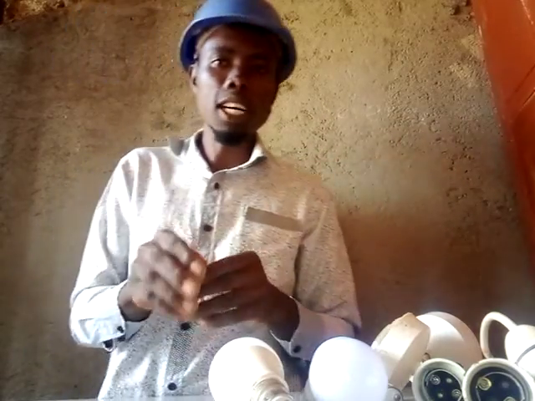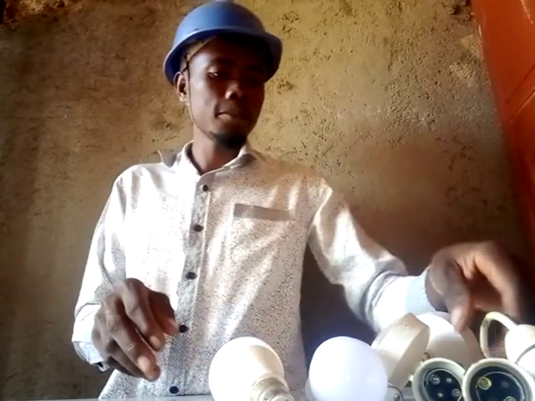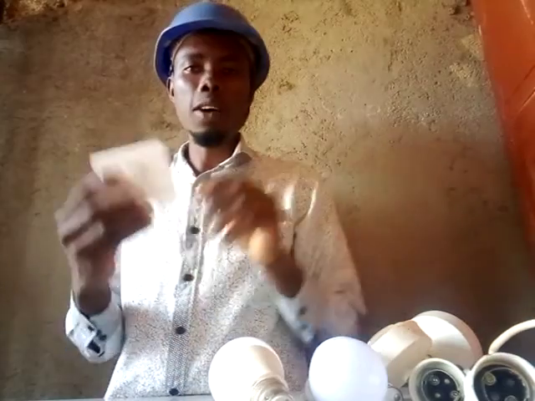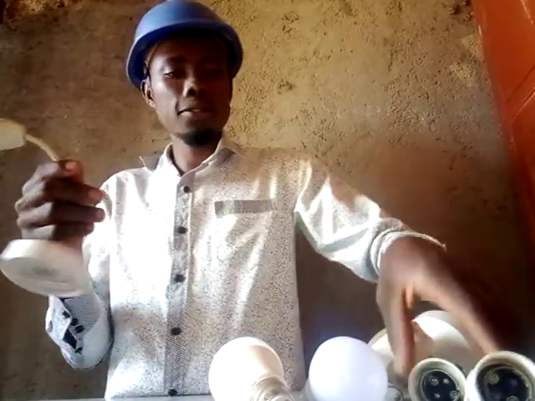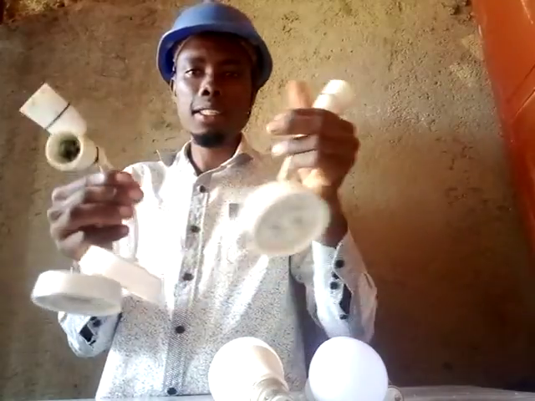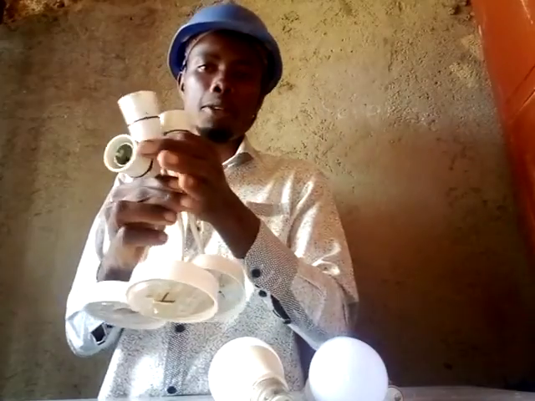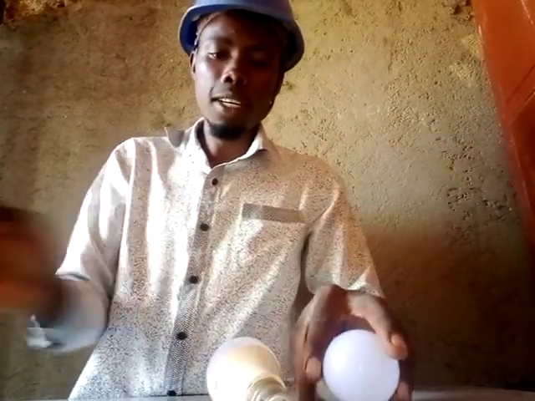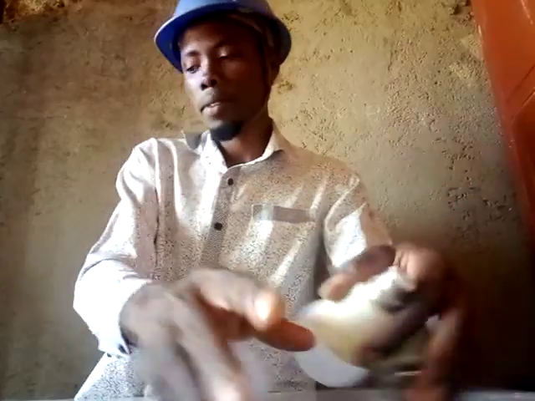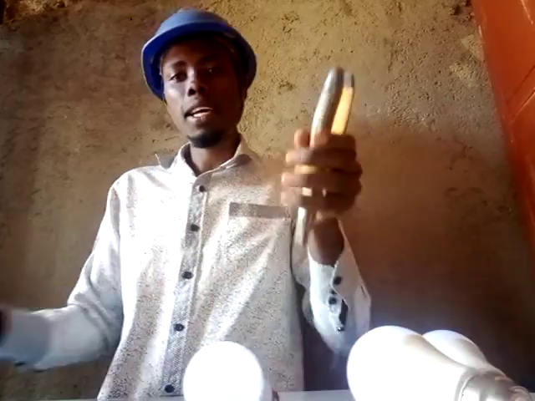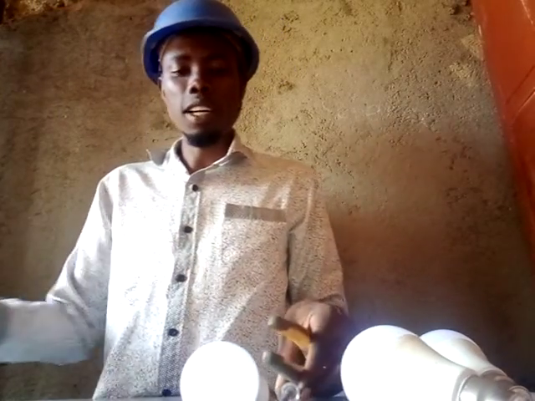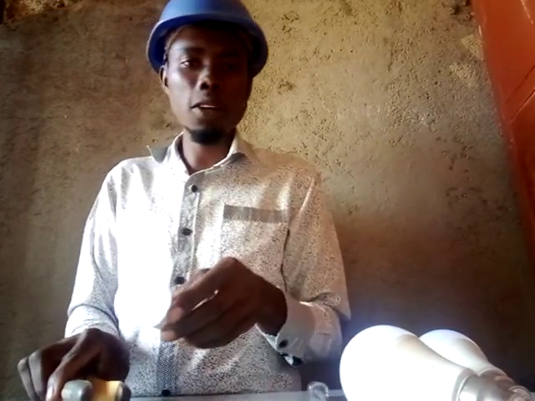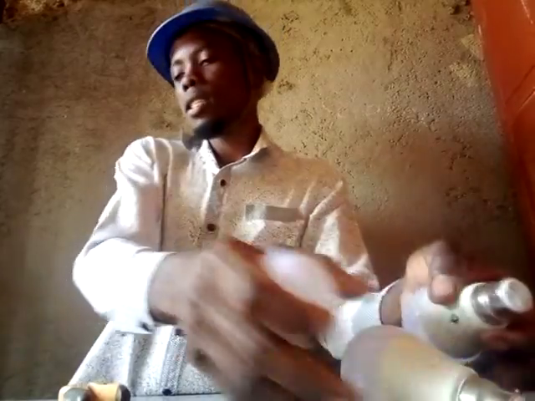So we are going to make our parallel connection. The materials we have here: our switch, our lamp holders, we have three lamp holders, then we have three bulbs, then we have a tester, plus our cables. Now we are going to start. Remember, with parallel, we connect.